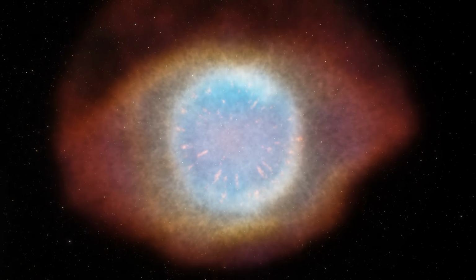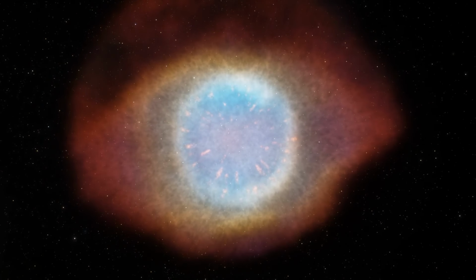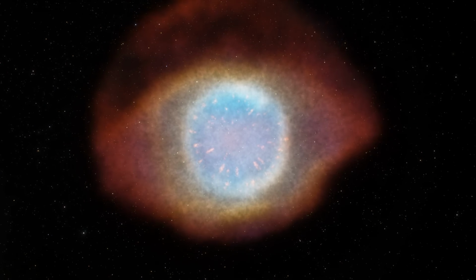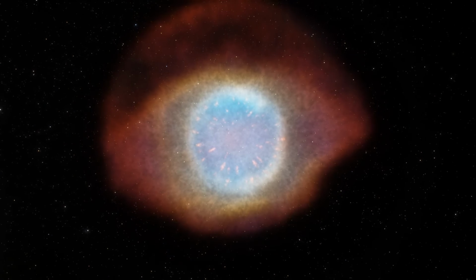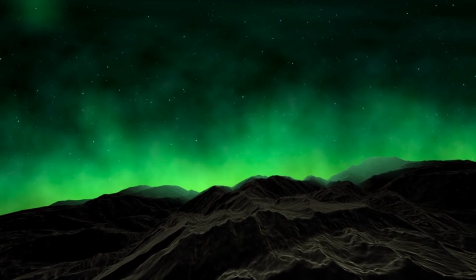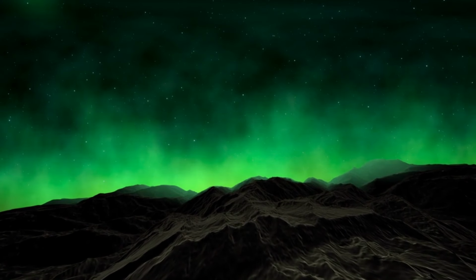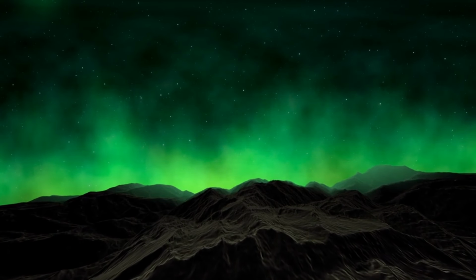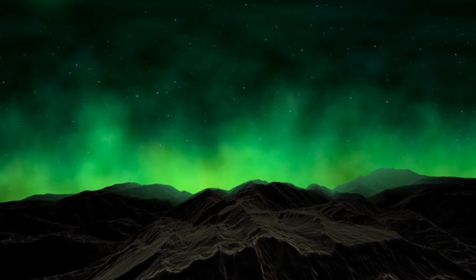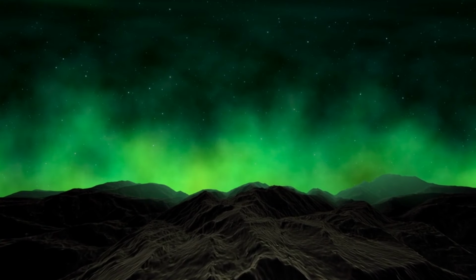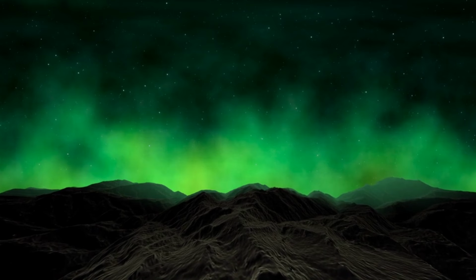The consequences of a starburst are profound and far-reaching. First, the sheer number of new stars changes the galaxy's structure and composition. Massive stars, which burn quickly and die young, explode as supernovae, enriching the surrounding space with metals like iron, calcium, and oxygen. These elements are essential for the formation of planets, moons, and life as we know it.